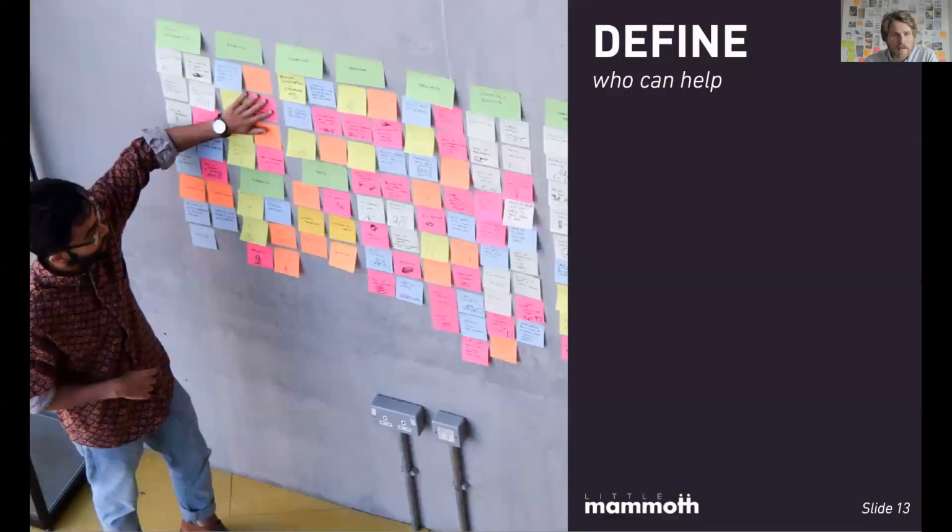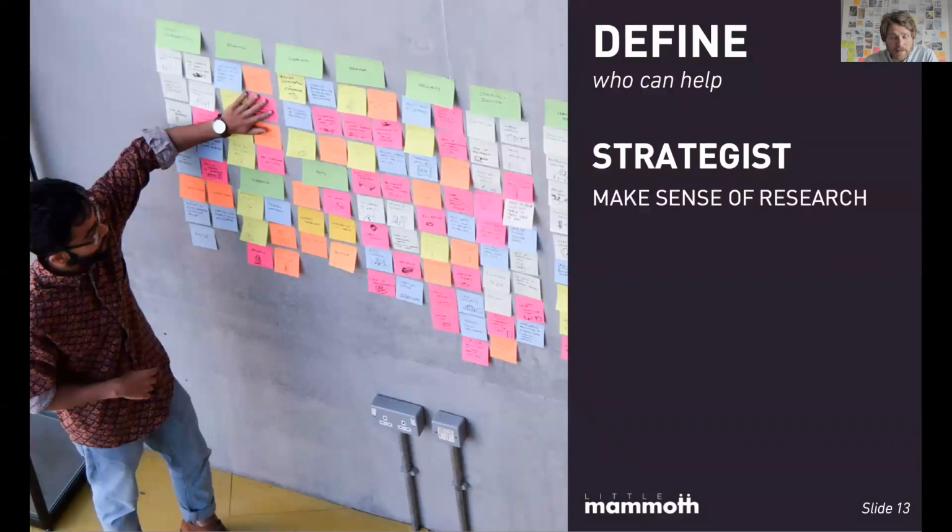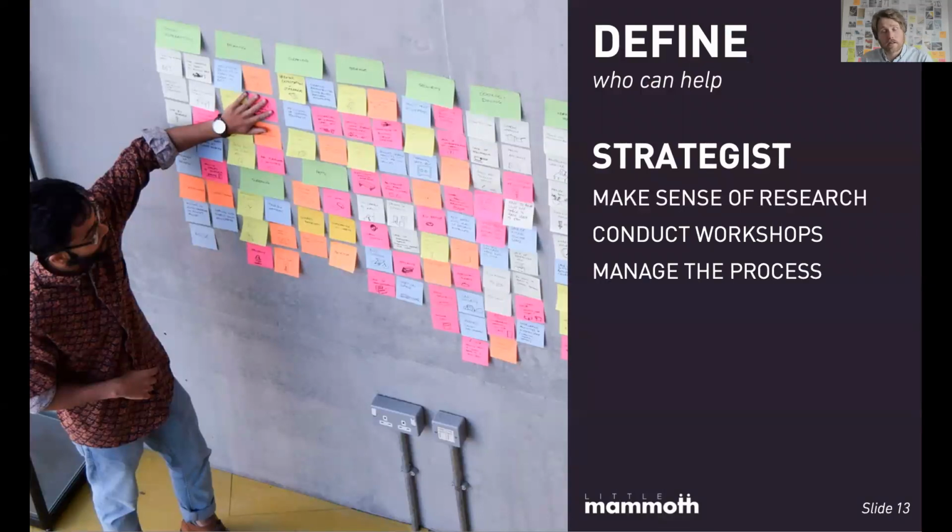Who can help here? Strategists, someone that is there to help make sense of this information. They can help conduct workshops and they can help you to manage the process. It's often important to get someone who isn't necessarily on the core project team to do this, because they have a better sense of what the objective is, and they're not involved in the day-to-day element of running the project. So they can look at the bigger picture. Essentially, they can see what needs to be done and what needs to be achieved, and they can help you achieve that themselves.